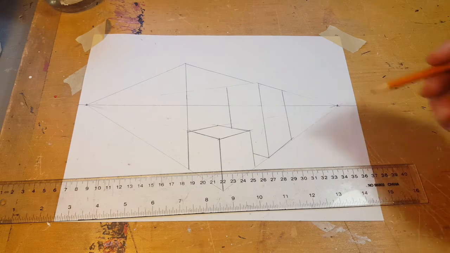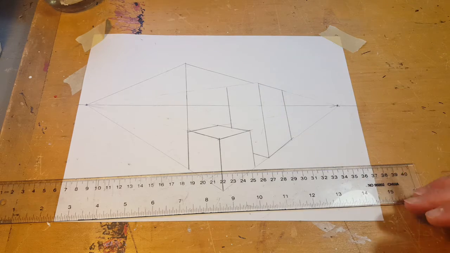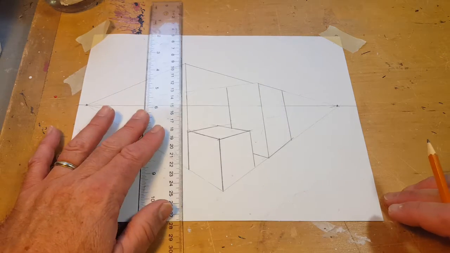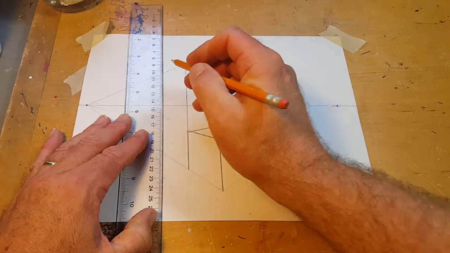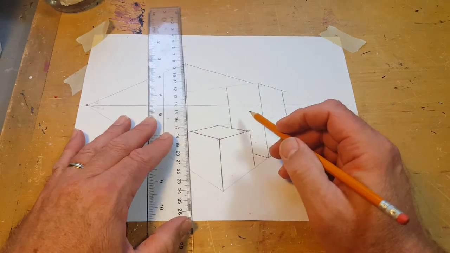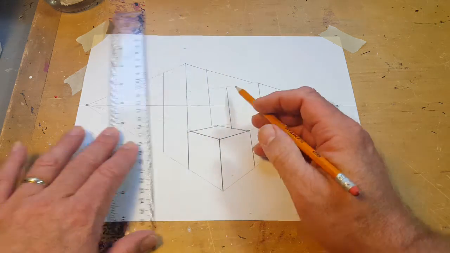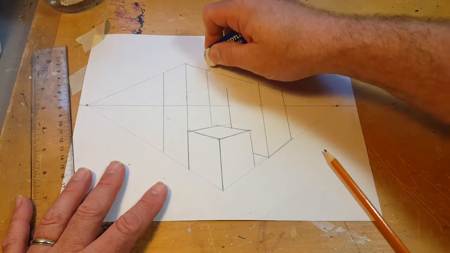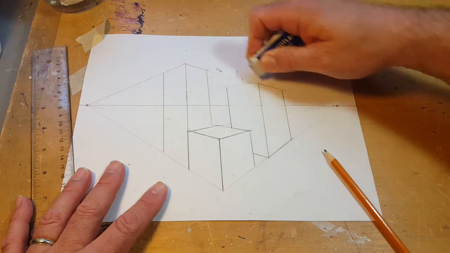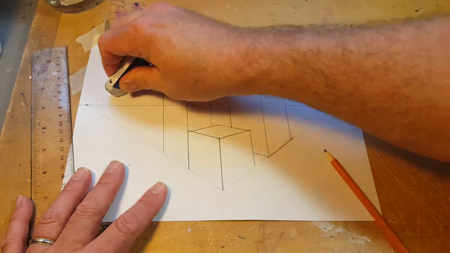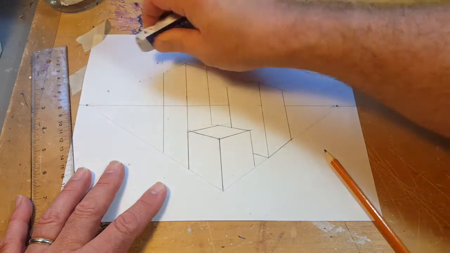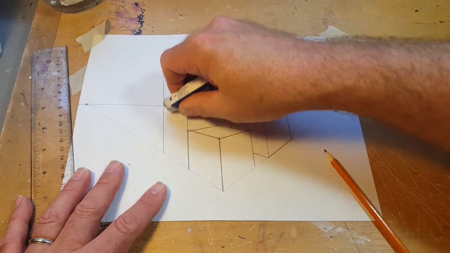I'm not going to draw through it. I'm just going to stop it when I get to there. And get a parallel line on the left, parallel line on the right, and I'm going to erase out those. I'll take out the horizon inside.